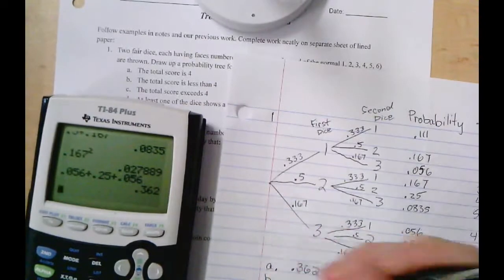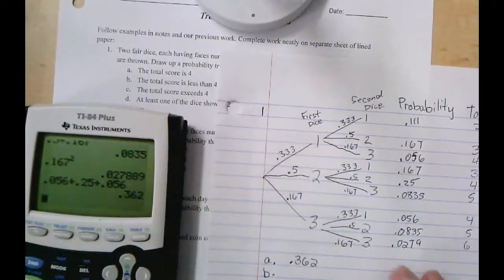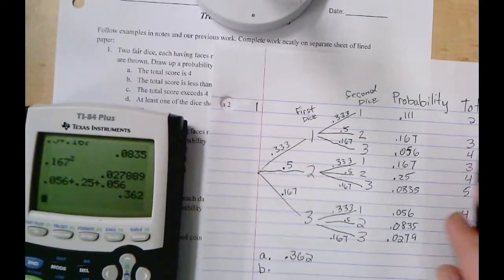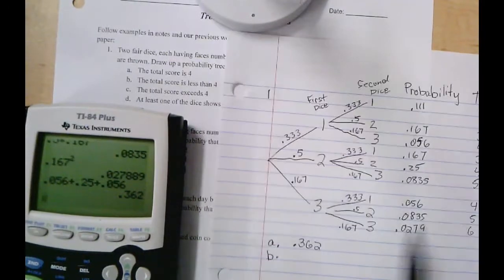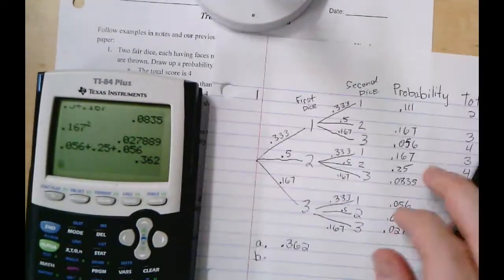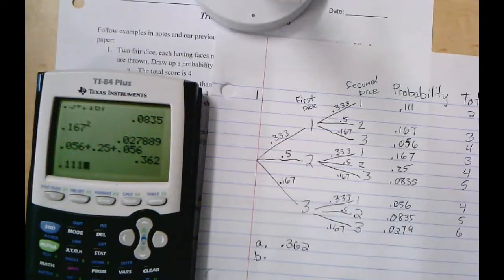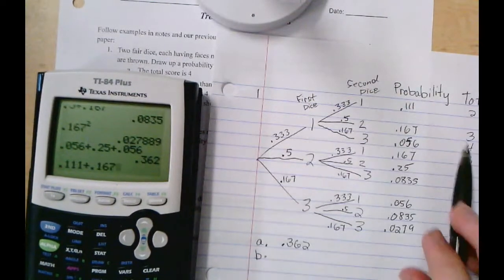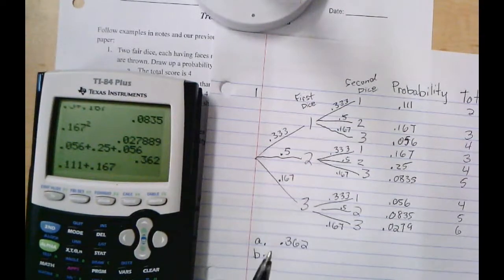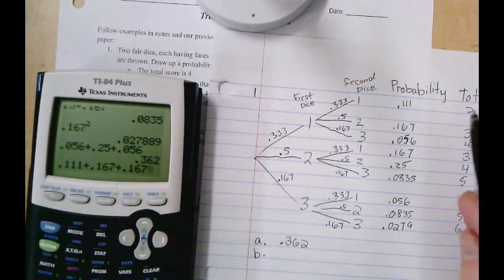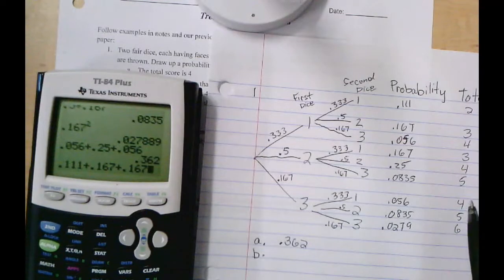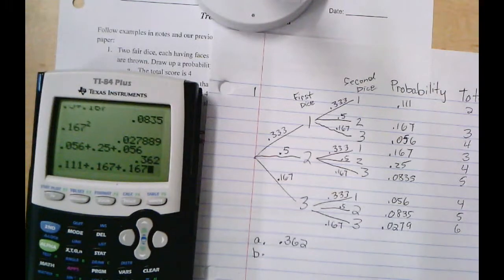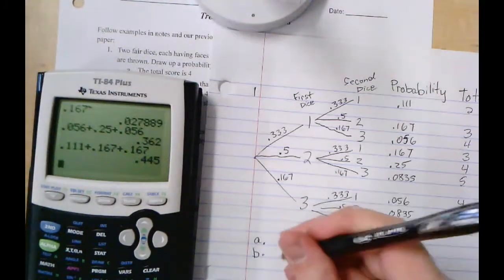All right, B. The total score is less than 4. So I've got all the 2's and 3's that are totaled. Total of 2, that's 0.11. This 3 adds in 0.167. This 3 adds in another 0.167. That 2, that 3, that 3. All the other ones are more. So add those together. We've got 0.445.